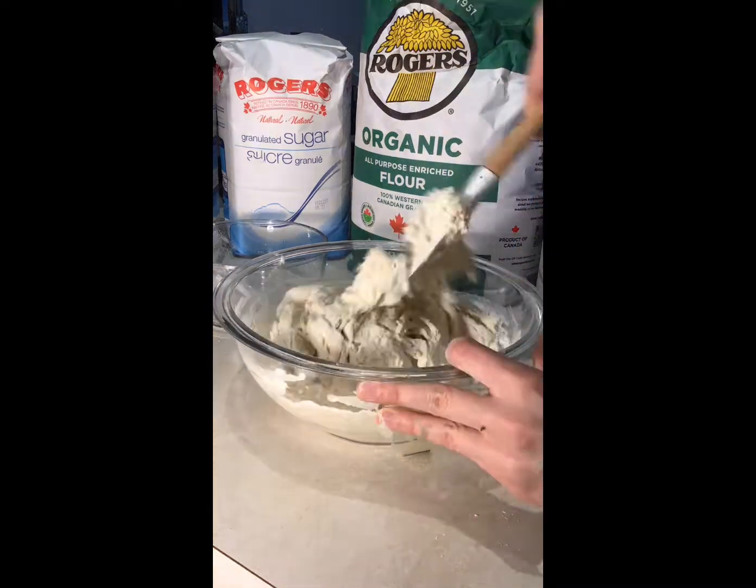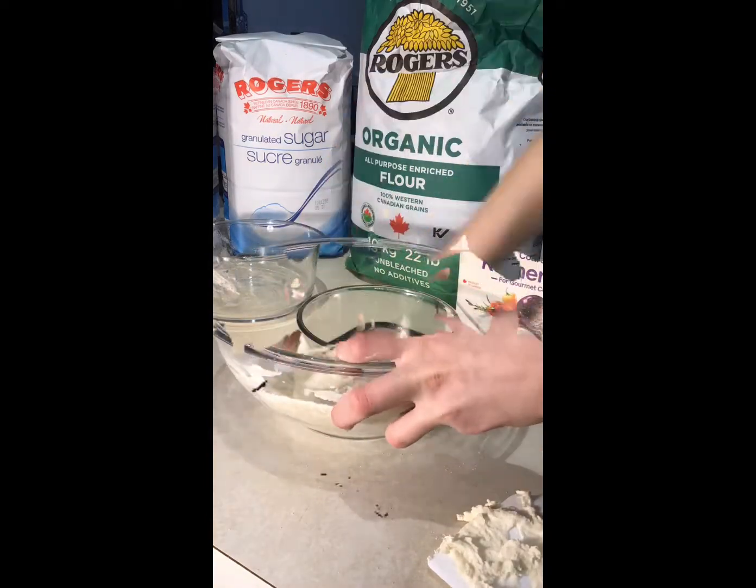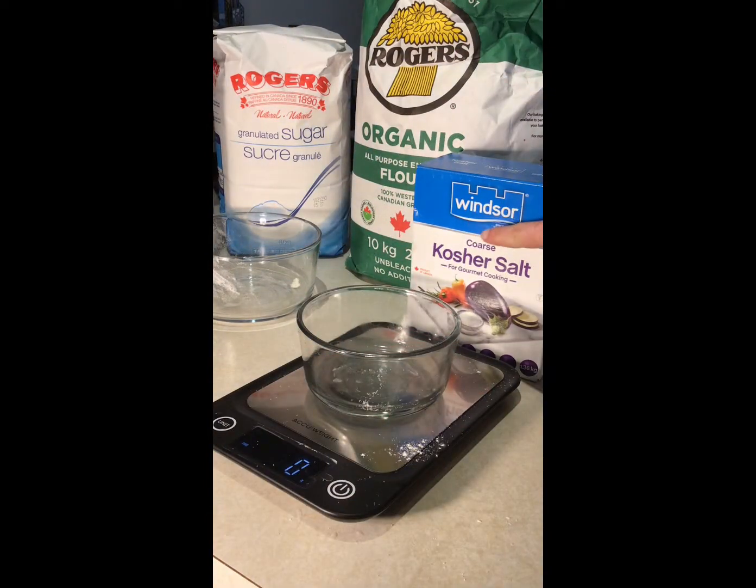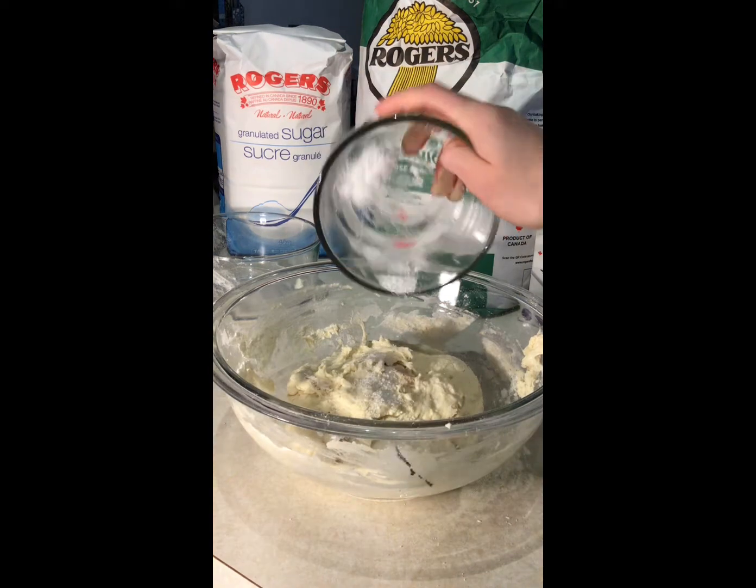Next, I added 8 grams of salt. Salt is made up of 1 sodium atom and 1 chloride anion. Salt is essential to bread making because it prevents the bread from rising too fast.